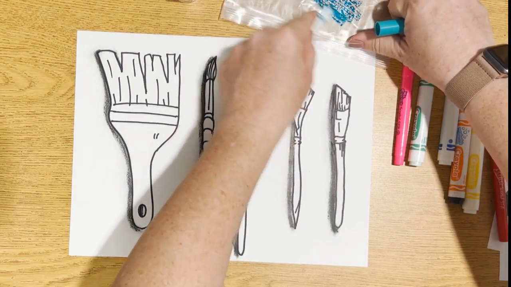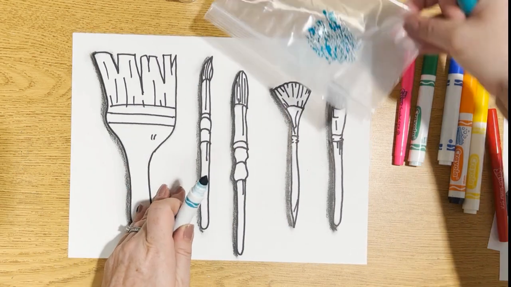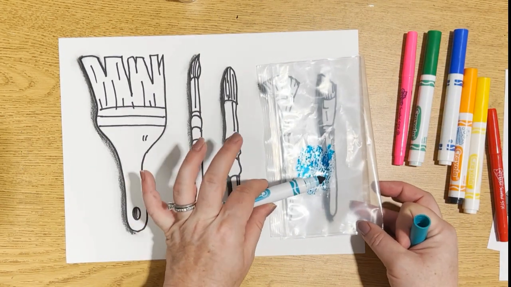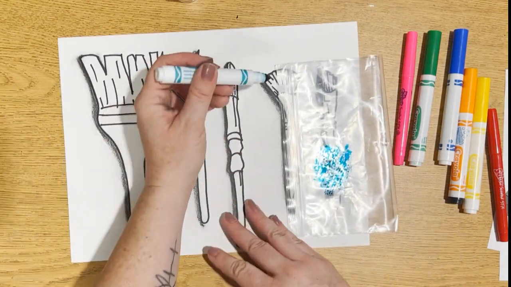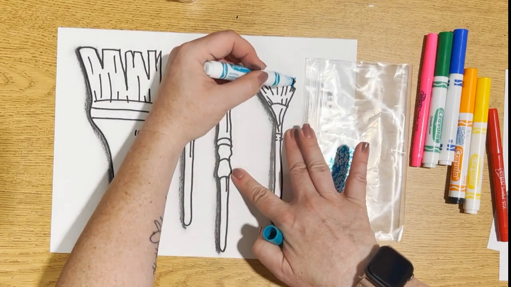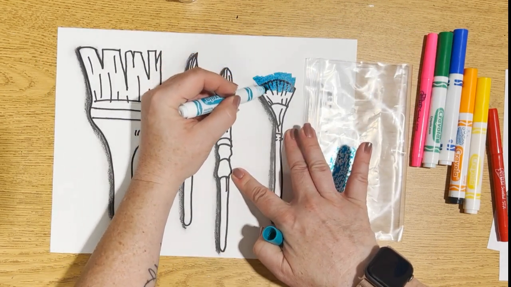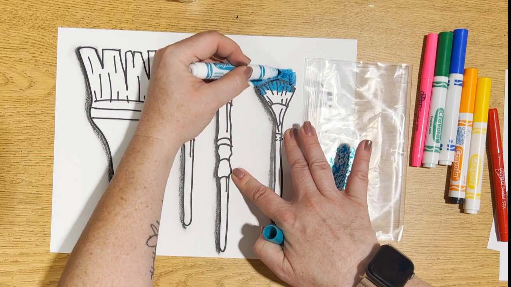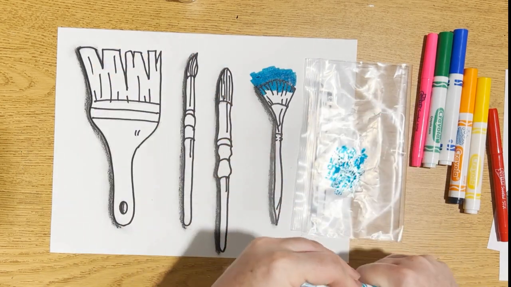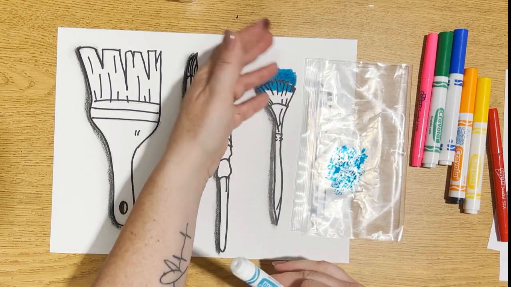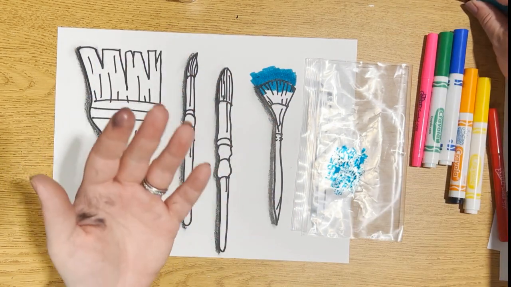So here, there are two options. I can put marker on my plastic bag, or I could do some marker directly on my paper, like you can see here. You want to put your marker or the paint where the paintbrushes are, as if they're painting on the paper, and then you get to spread it.